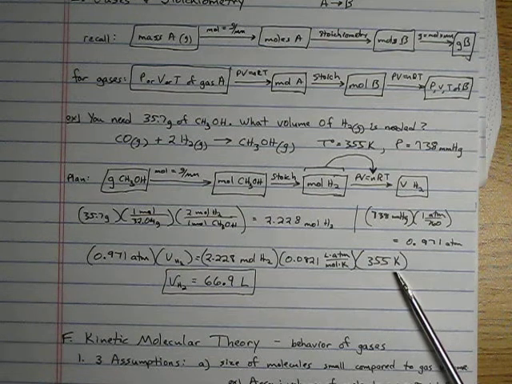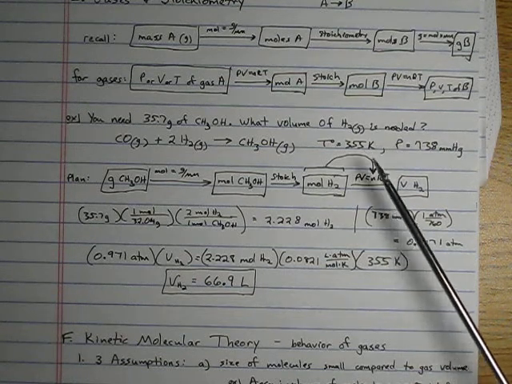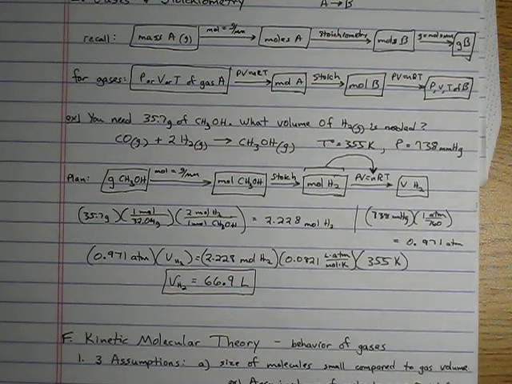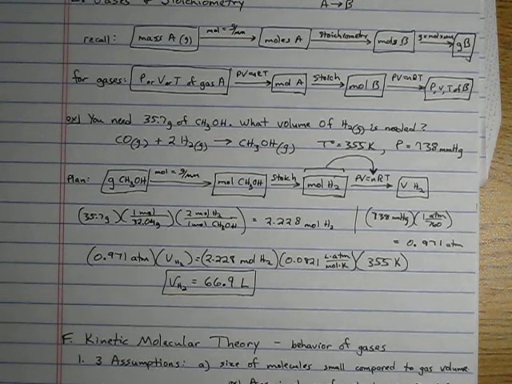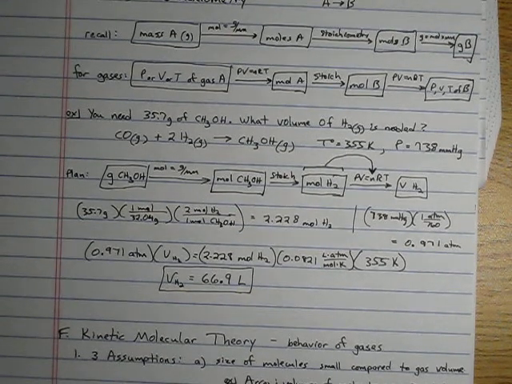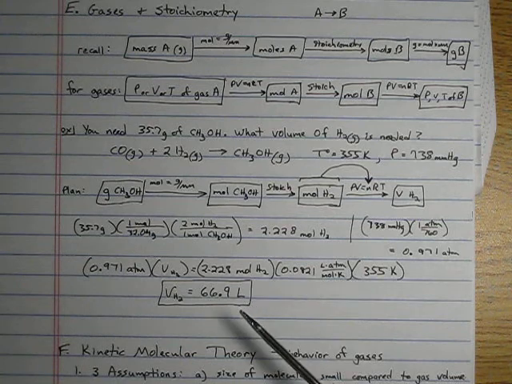Now, what type of person would give this not in Kelvin but in degrees Celsius? I don't know, but be wary of that. Whenever you're working problems, always watch out for units given that are not the correct units for the equation you need. Instructors really like to make sure you know how to do your unit conversions. Okay, but you plug everything in there, and there we have it.